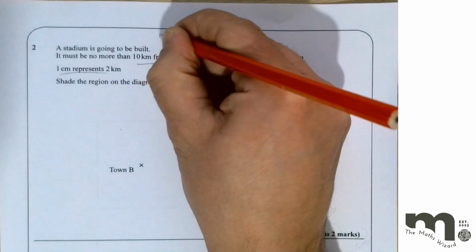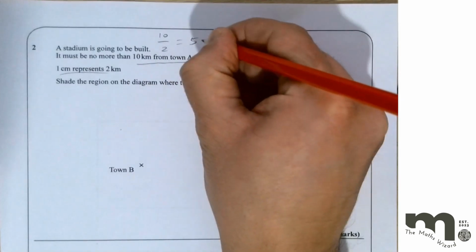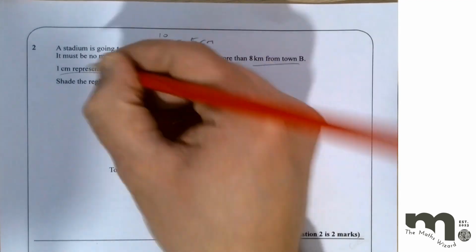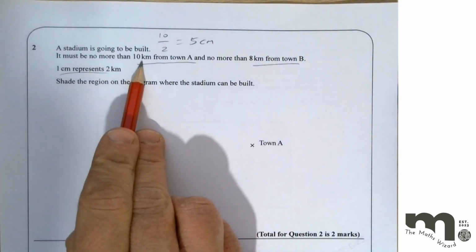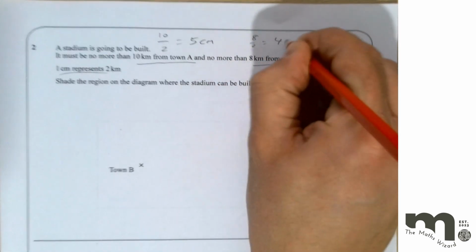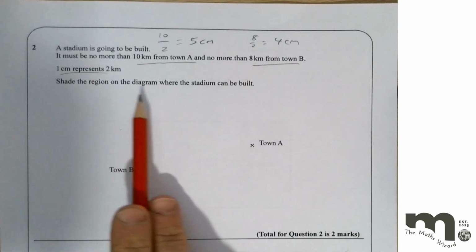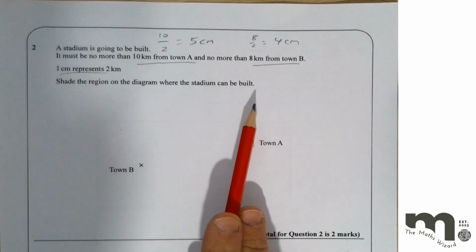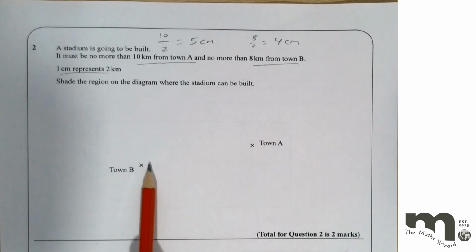So if we take a look at this first one, if we do 10 divided by 2, that's going to give us 5 centimetres here. So that's telling us that we need 5 centimetres to represent that 10 kilometres. For this one, it's 8 divided by 2, which is 4 centimetres. Now, we're being asked to shade the region where the stadium could be built. And both of these towns are being represented by these crosses here.